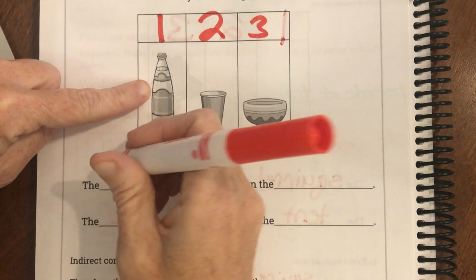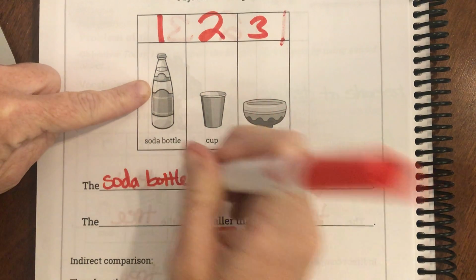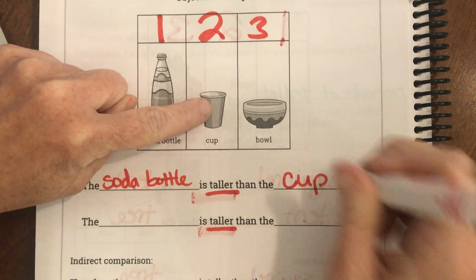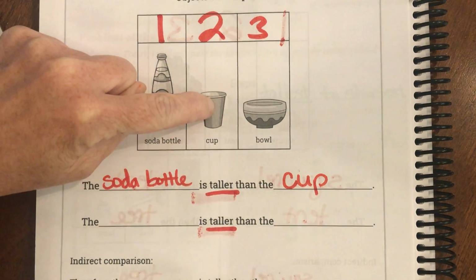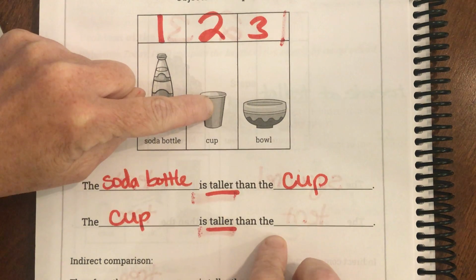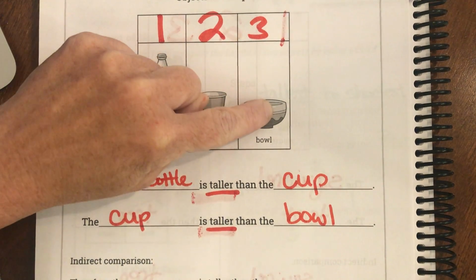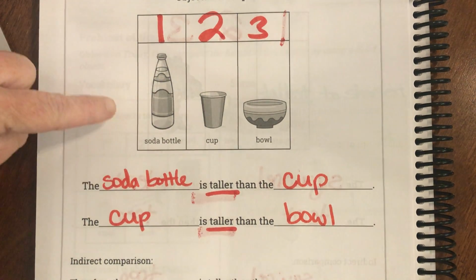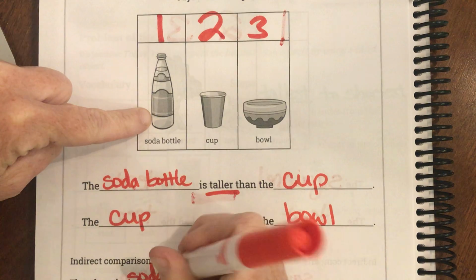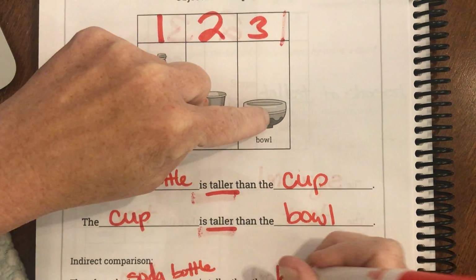So the soda bottle is taller than the cup. And the cup is taller than the bowl. Okay, now we can go back. Therefore, the soda bottle is taller than the bowl.